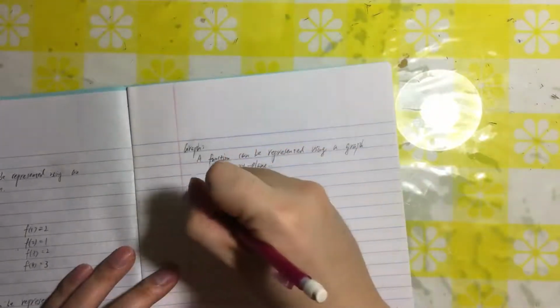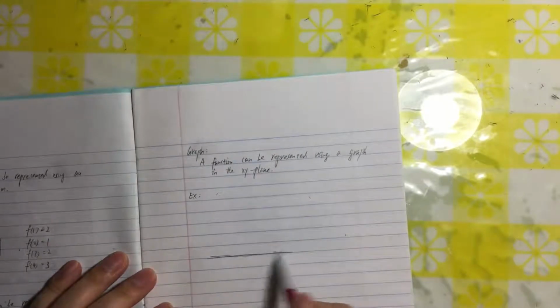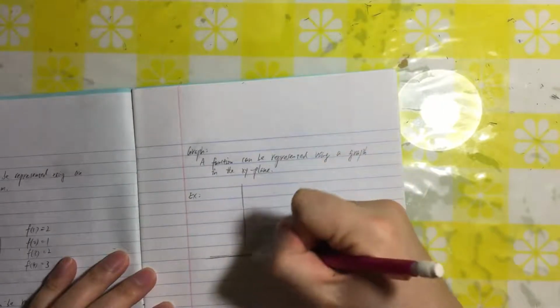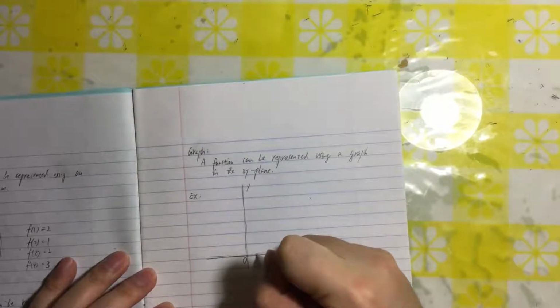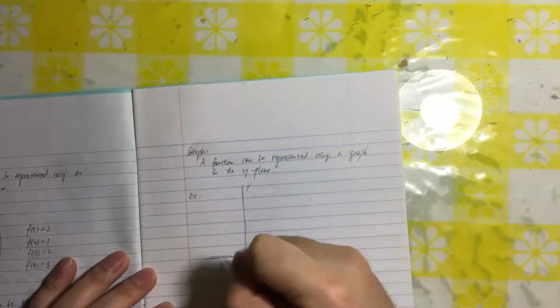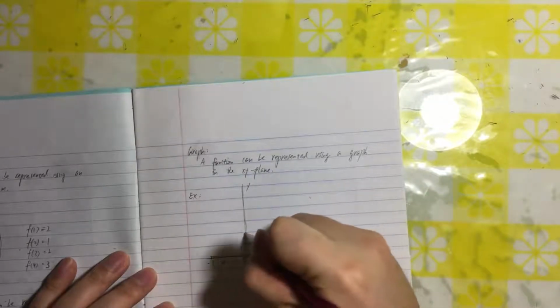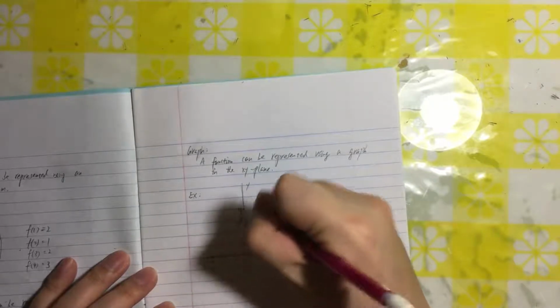Let me show you an example. Consider this graph in the xy plane. 0, 1, 2, 3, negative 1, negative 2, negative 3, 1, 2, 3, 4, 5, 6.